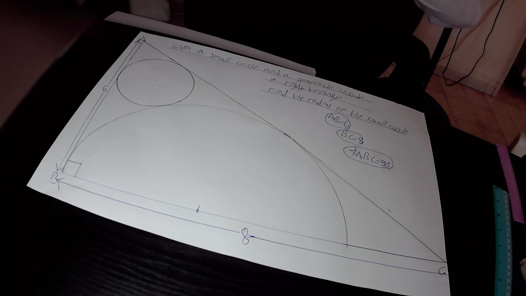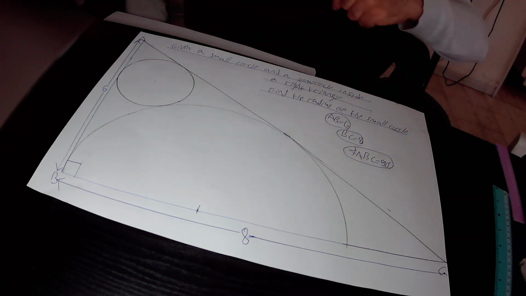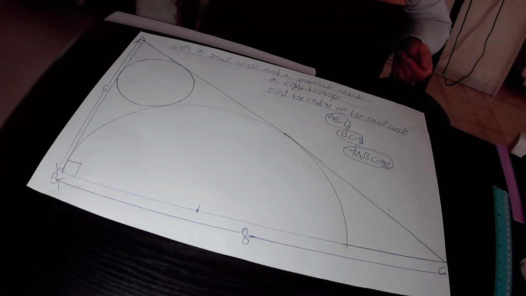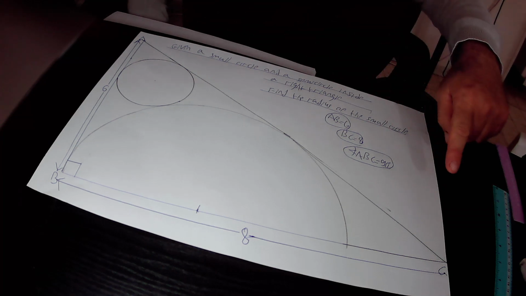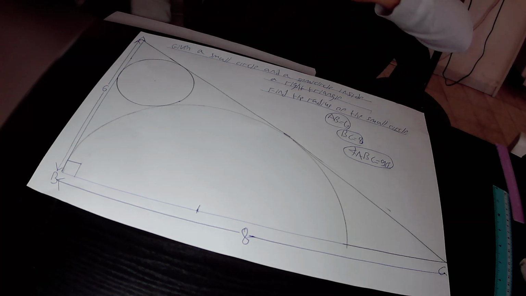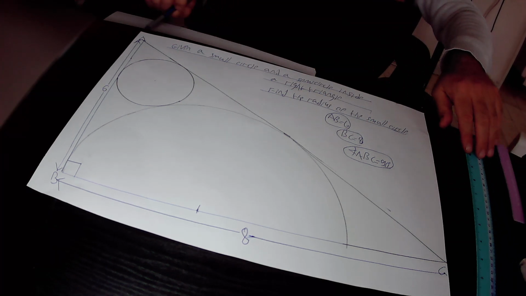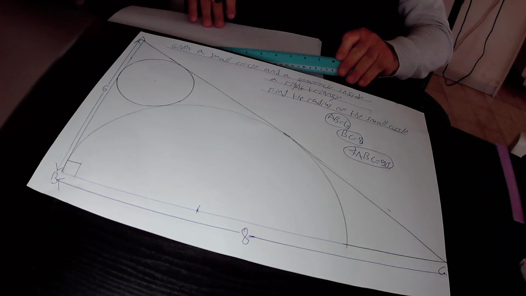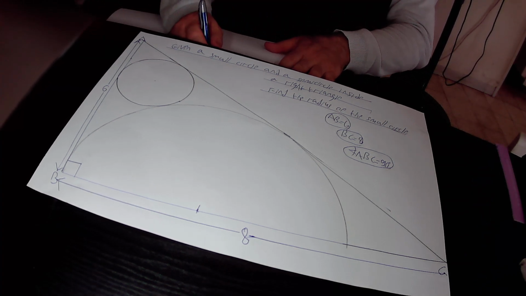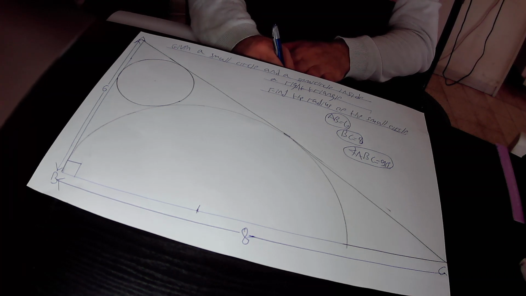So first of all, we will implement the Pythagoras theorem on this right triangle ABC. According to the Pythagoras theorem, in the right triangle, the square of the hypotenuse equals the sum of the squares of the other sides. The hypotenuse in this right triangle ABC is AC, therefore the square of the hypotenuse is AC square, and AC square must equal AB square plus BC square. So I write it down. Here PT is the abbreviation for Pythagoras theorem.